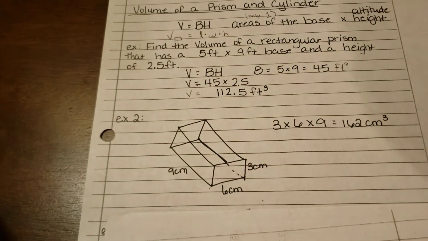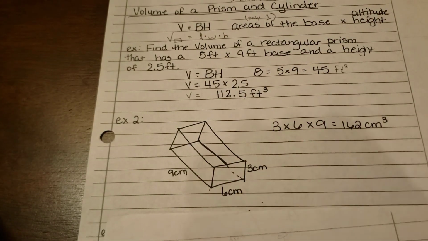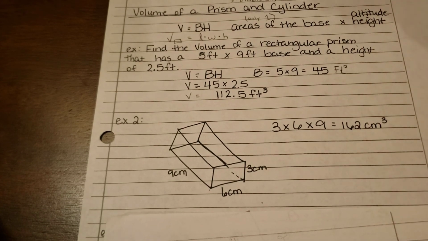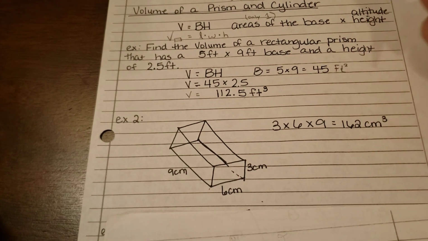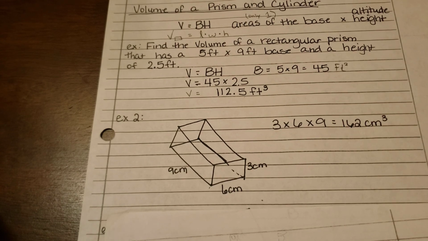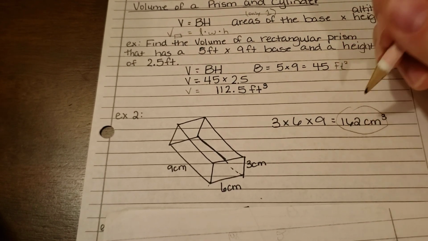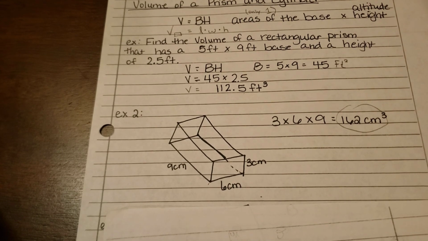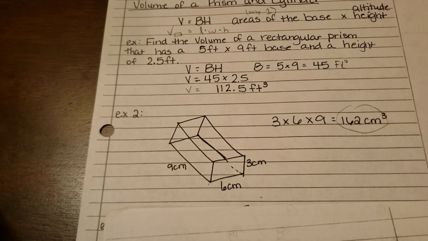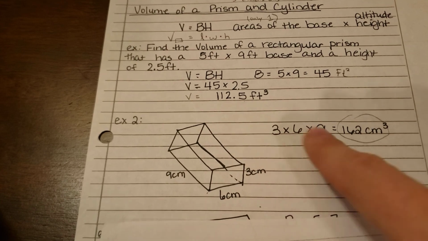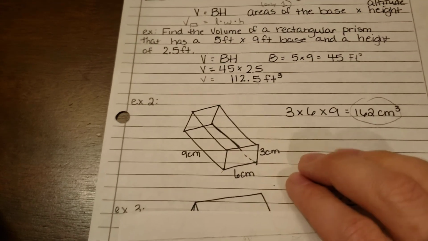It doesn't really matter as long as we end up multiplying them all by each other, which if we do that, we end up with 162 centimeters cubed. This is our volume. Pretty straightforward for rectangular prisms. You literally just multiply all of them, and there you go.